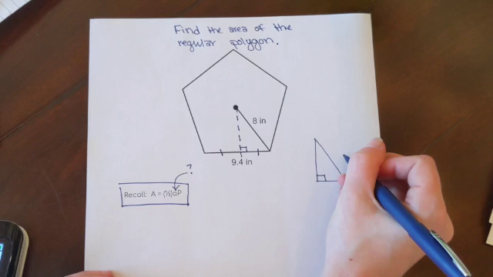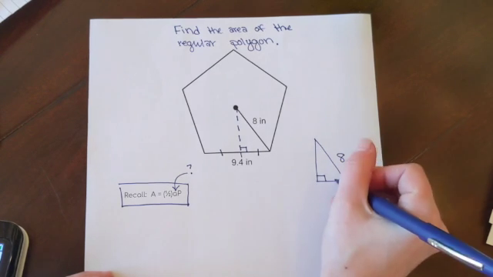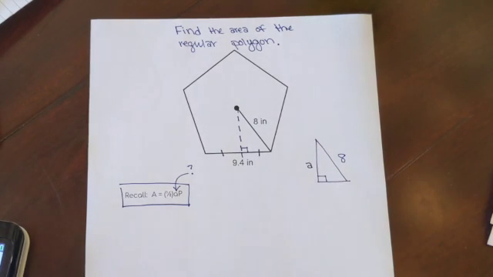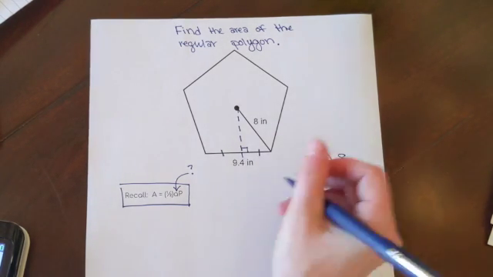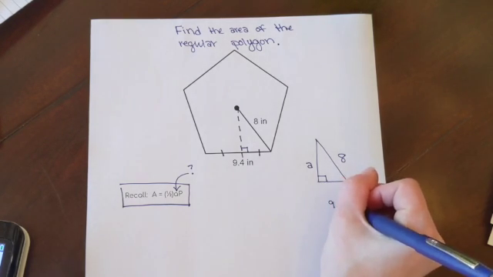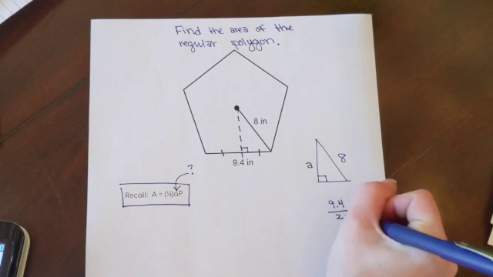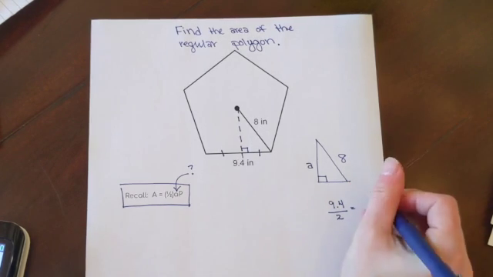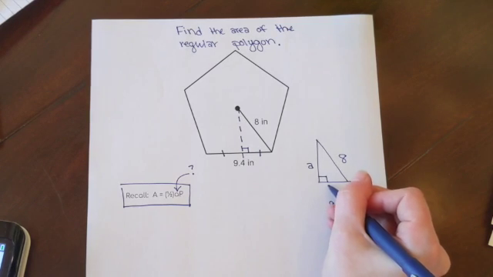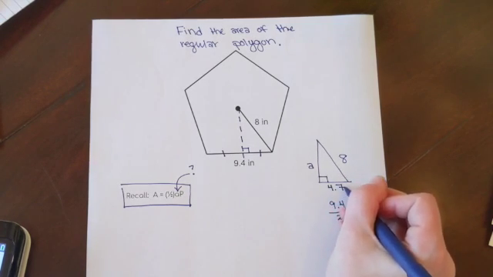So if you notice, our radius is 8 and it's across from the right angle in our right triangle, so it is going to be our hypotenuse. So now our legs are going to be our apothem, and also half of our side, which is 9.4 divided by 2, and that gives us 4.7. So the other leg is going to be a length of 4.7.